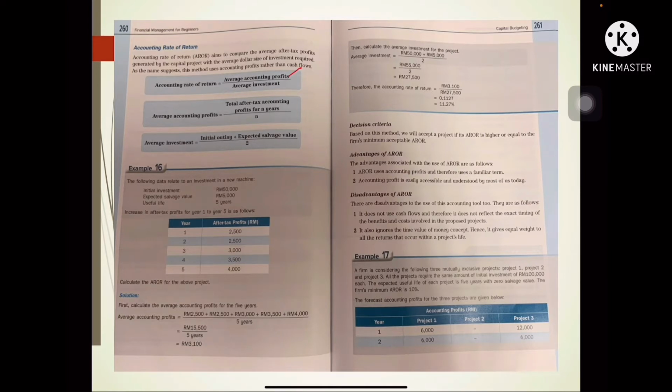So how do we get the average accounting profit? We total the after-tax accounting profit for n years, where n refers to the number of years in the project. Then we divide by n, so that we get the average accounting profit. And then we divide by the average investment, which is the initial outlay plus the expected salvage value, divided by 2. Okay, have a look at example 16.